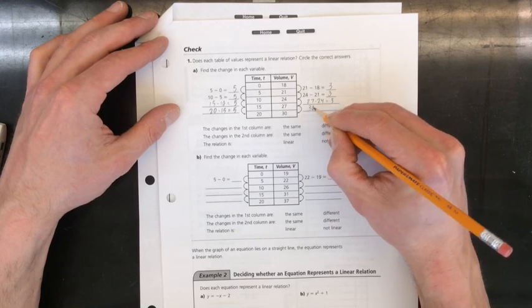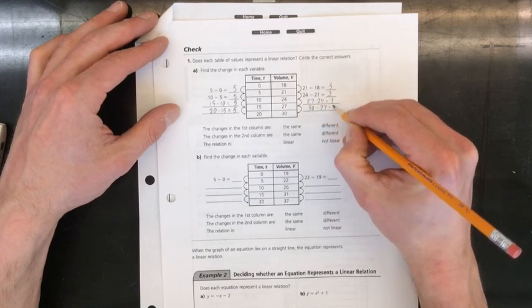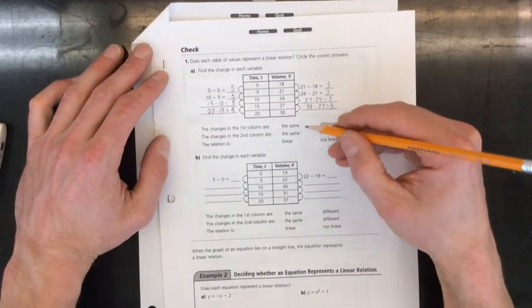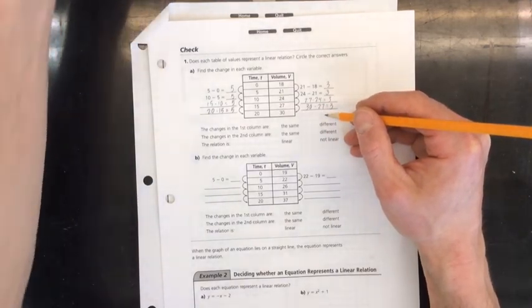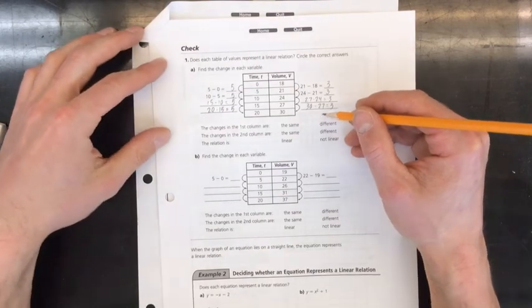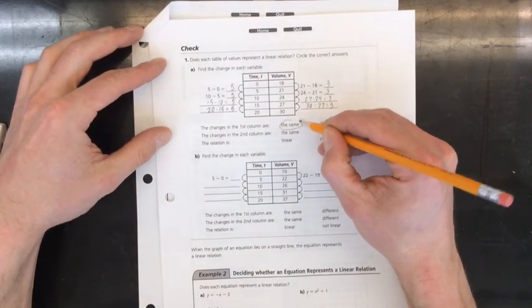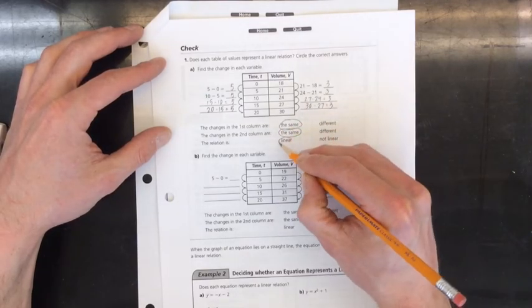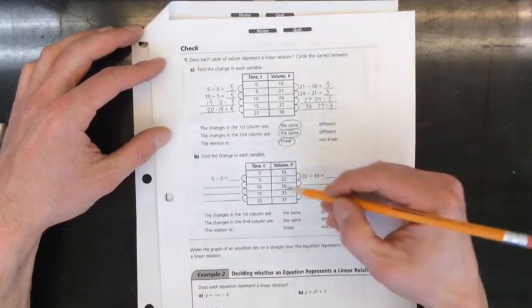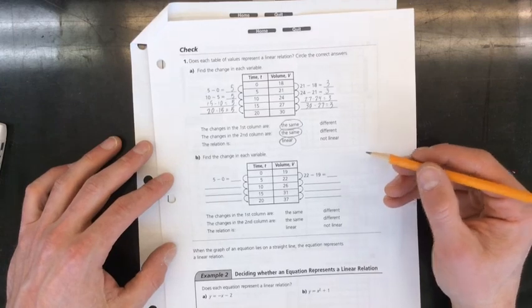And 30 minus 27 is 3. So the changes in the first column are the same. The changes in the second column are the same. So this relationship is linear. Go ahead and try B on your own.